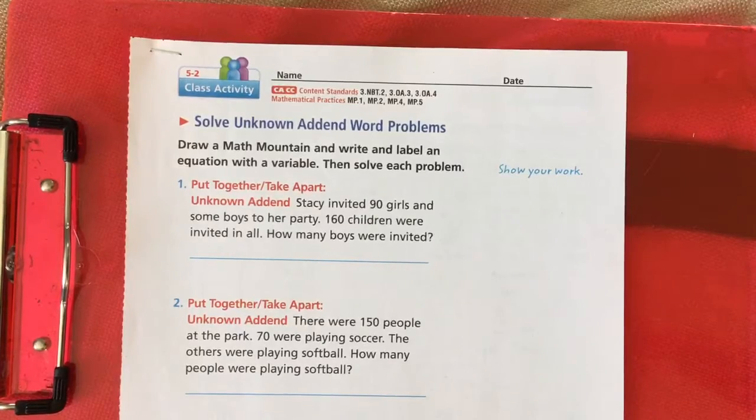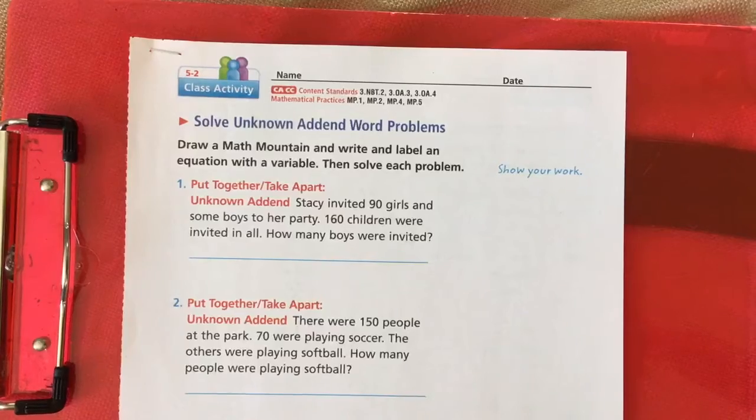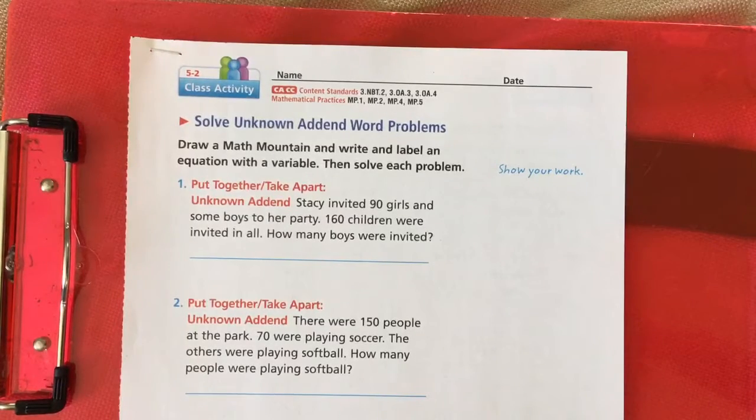So we're moving on to Unit 5, Lesson 2 today, and we're only going to do the first page, which is front and back. But we're only going to do the first page of this lesson for today. All right, so we're solving unknown addend word problems.